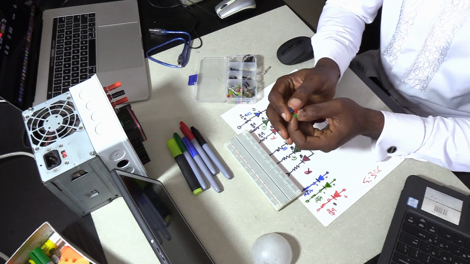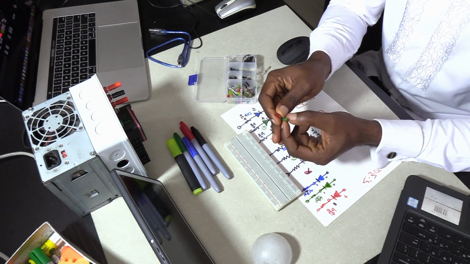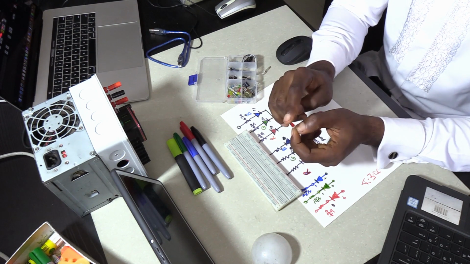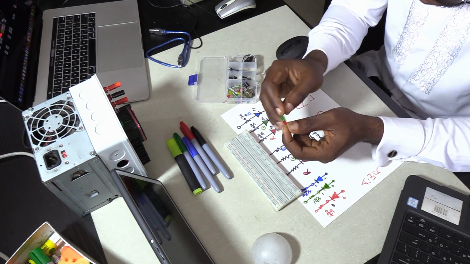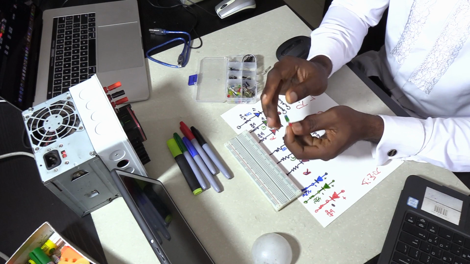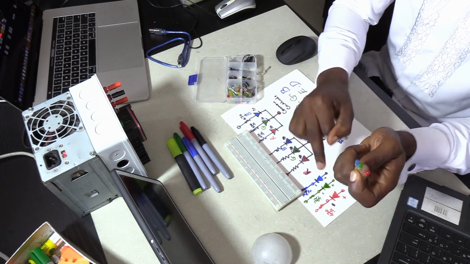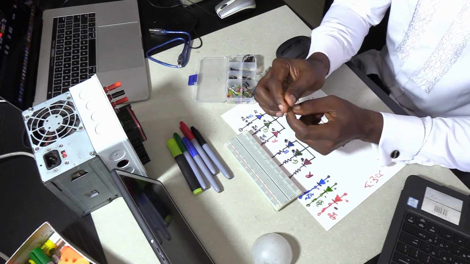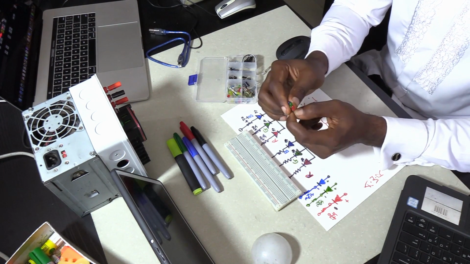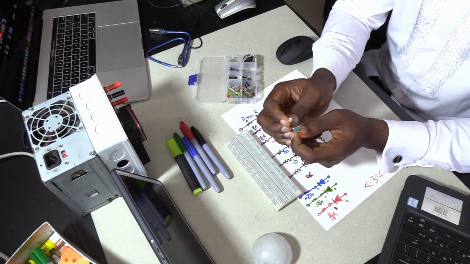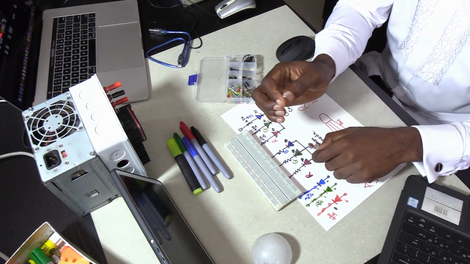So you have the red LED, the green LED, and the blue LED. That is RGB, a combination of red, green, and blue in one LED. That is what we have here in one LED like this.